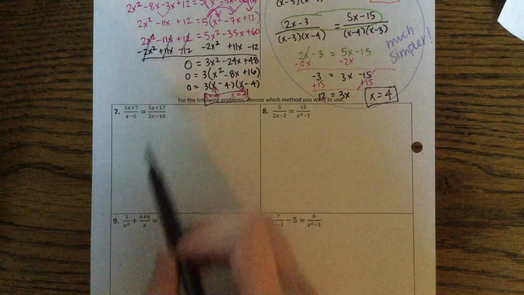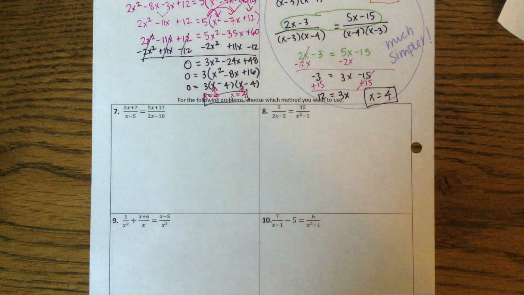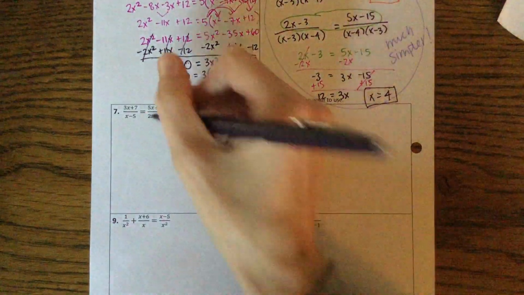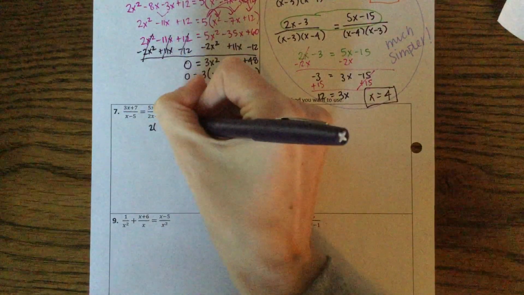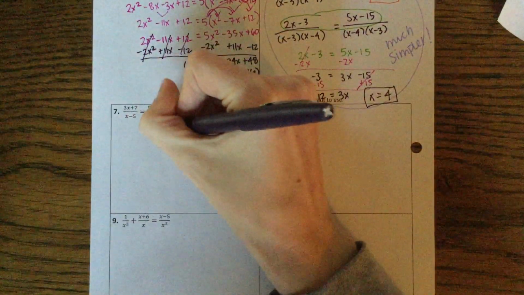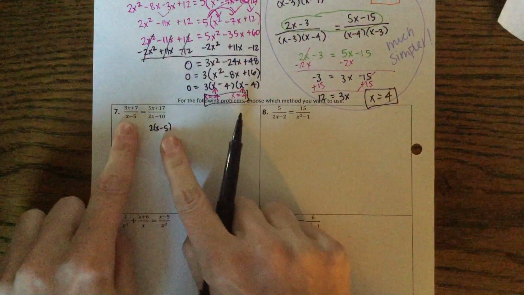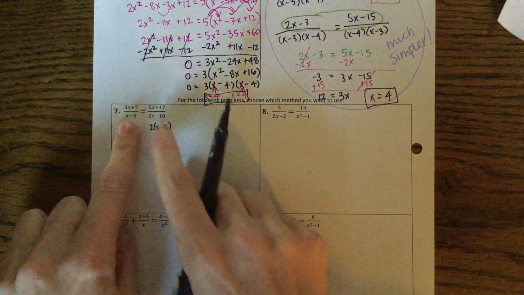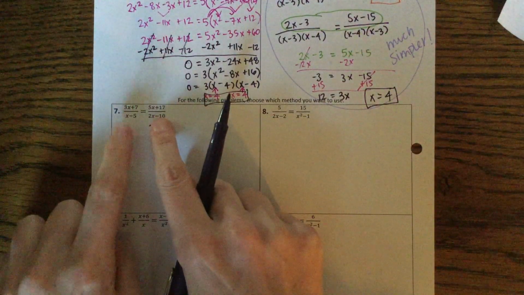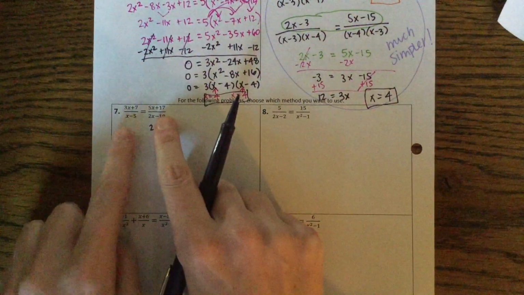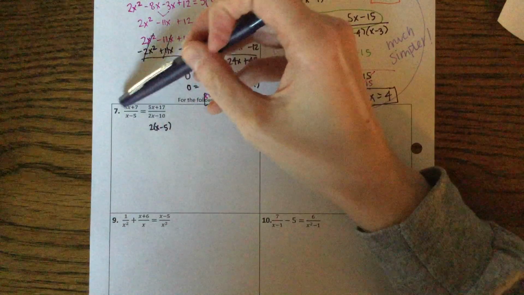So from this, you could factor out a GCF, which would be 2, right? So you could rewrite this as 2 times, that would be x minus 5, right? So you see how that helps you now to get a common denominator. So instead of having to multiply both fractions by the other one's denominator, you really only have to multiply this fraction by 2 over 2.